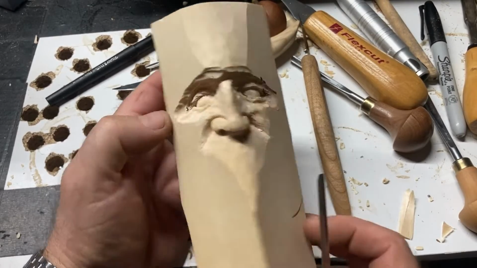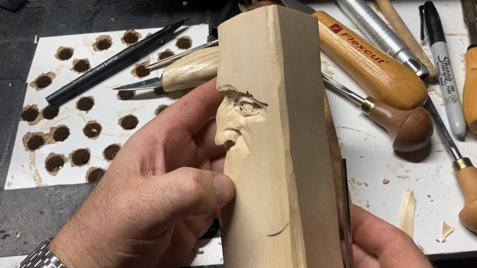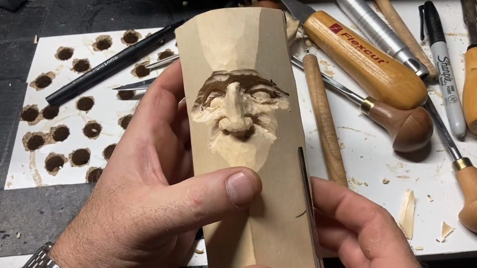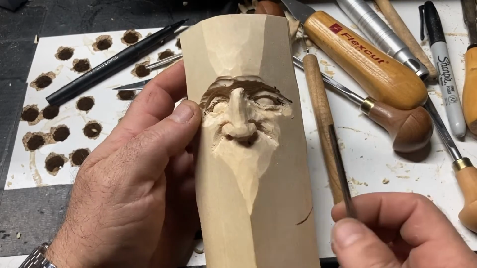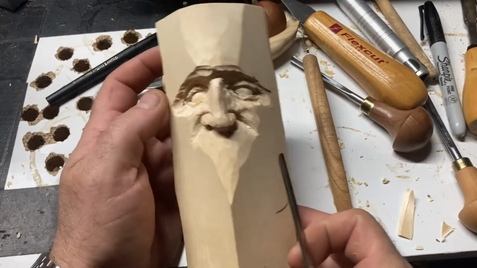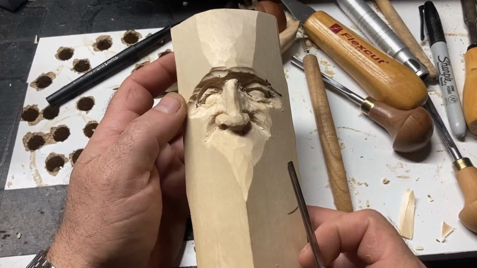So I hope this helped everybody. You should be able to carve a nose fairly decent with hand tools now, hopefully. And if you have any questions, just hit me up, let me know. And that's how we would do a face with some hand tools. And I hope this helped if you're trying to experience working with some hand tools.